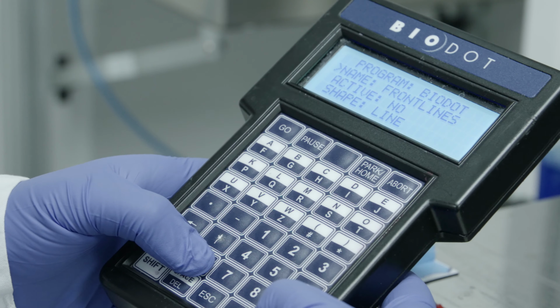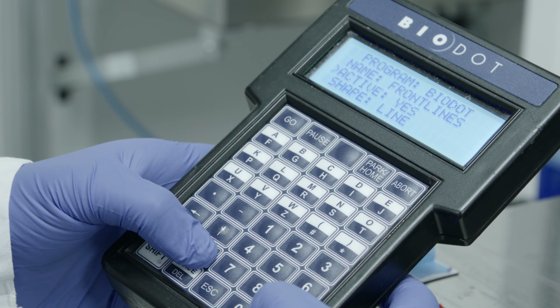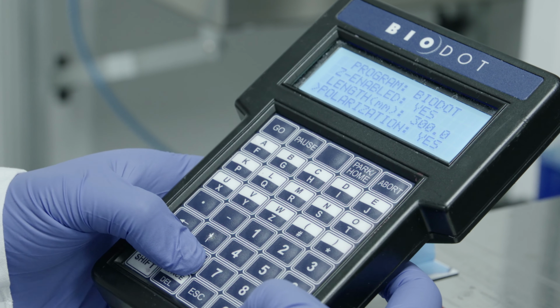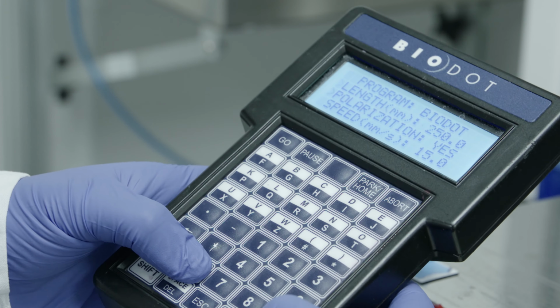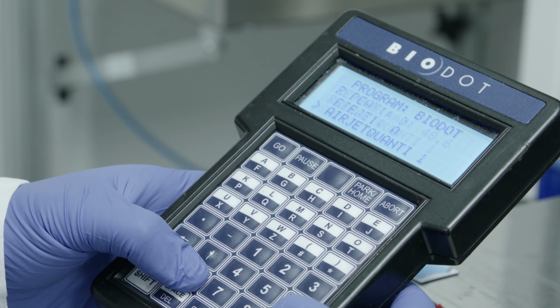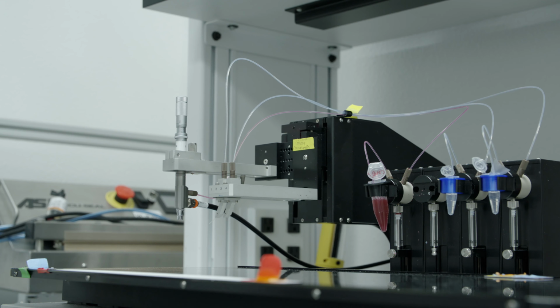And here you can designate the X, the Y, and the Z of these needles right here. First, I want to select the dispense pattern. So I'll select front lines since I'm striping the membrane. And I'm going to go through each parameter and make adjustments accordingly. And then I hit go.